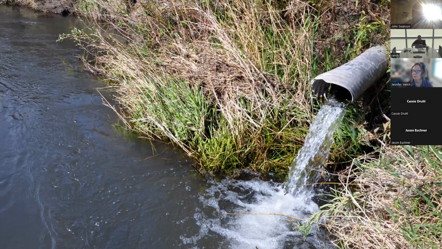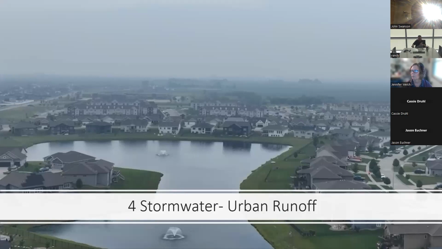But again, you're looking for a pipe that's coming out of the ground, and although it may not be draining in the summertime, oftentimes in the spring you're going to see water pouring out of it, just like in this picture. So find out if you have tile drainage coming into your pond, and that may dictate how you try and manage your pond. We'll go to the next slide, Jen.